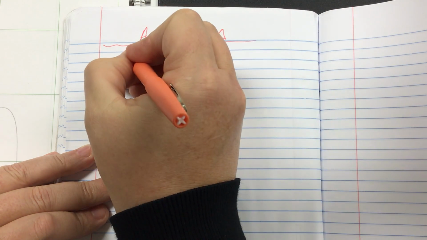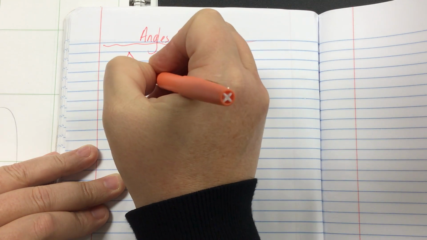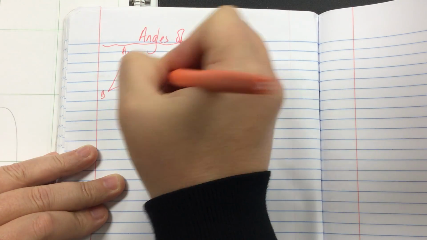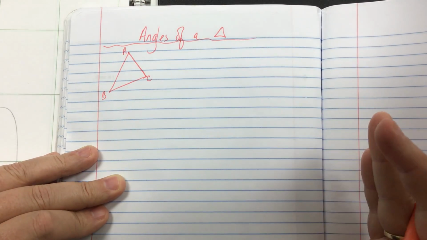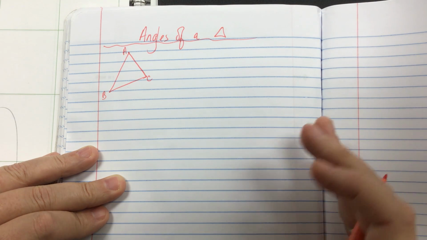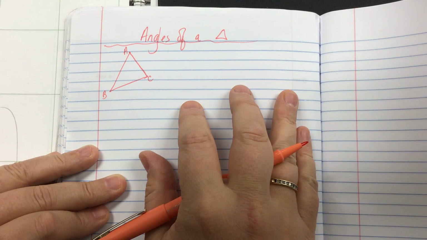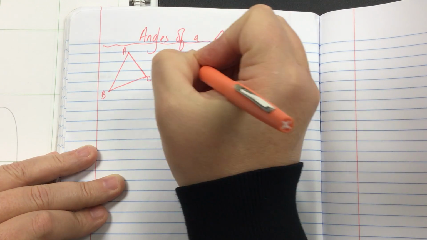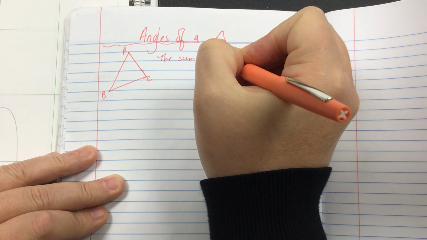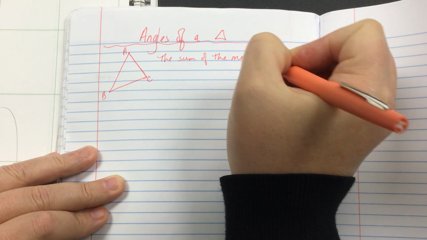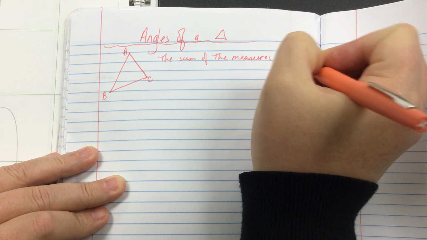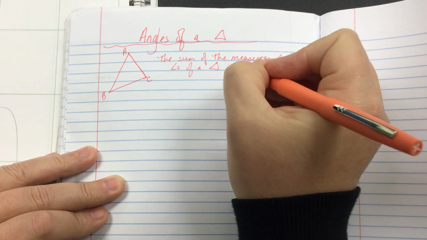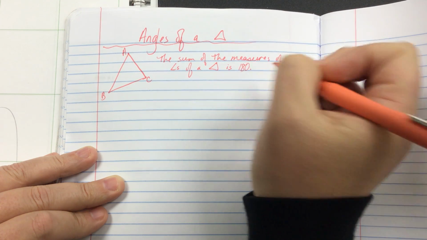So if I draw a picture of a triangle, we've been studying them a lot lately. If we call this one just generically triangle ABC, think about it for a minute. What do you know about the sum of the angles of a triangle? So if I pause for a moment, hopefully you know that the sum of the measures of the angles of a triangle is 180 degrees.